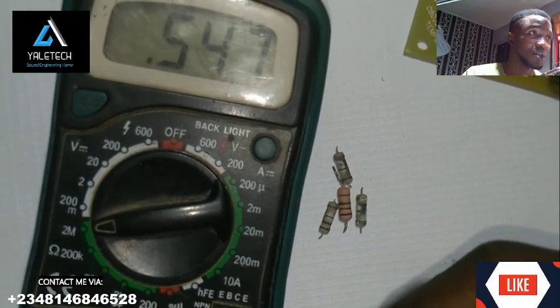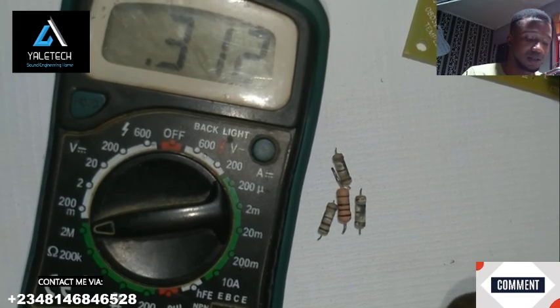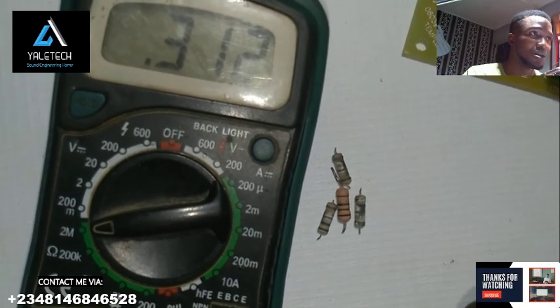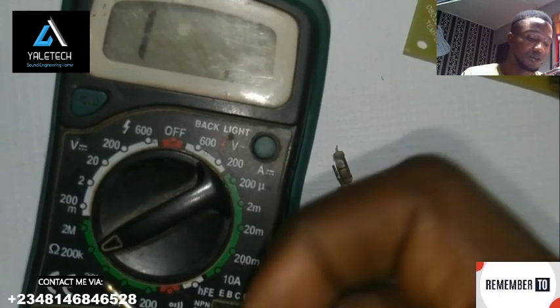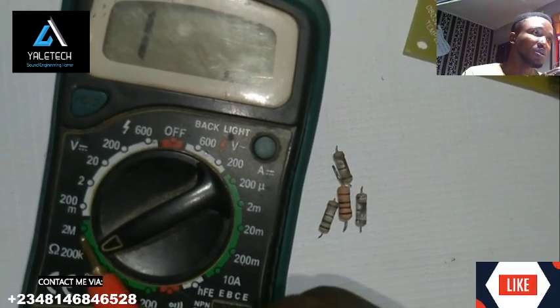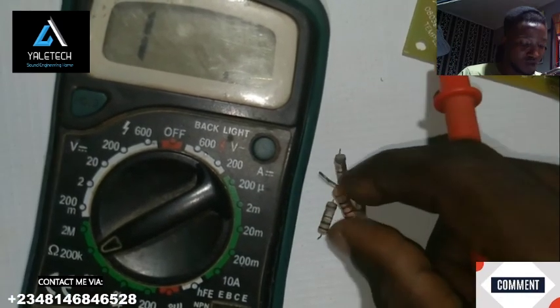So I'm starting from the highest value again. This is still the same type. It will not show here because it's beyond that level. So it's between the range of 200k to 2 million. All right, so those are for the good ones. Now let's look at the bad ones.